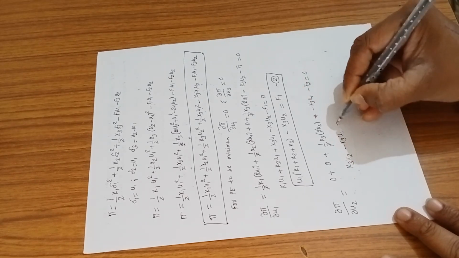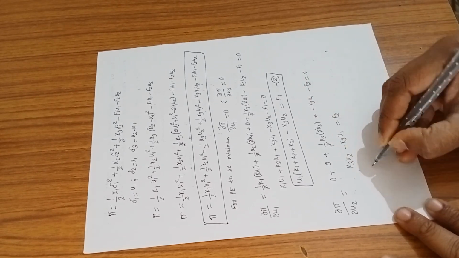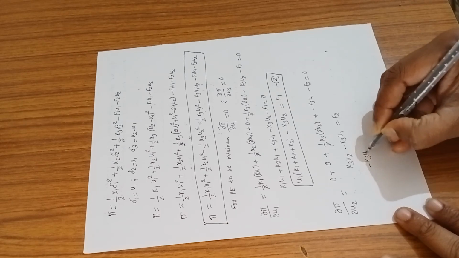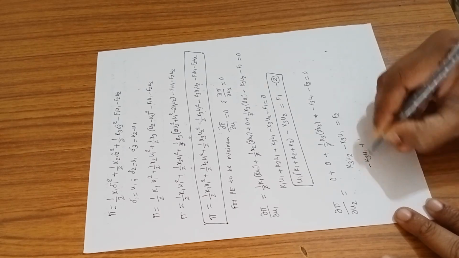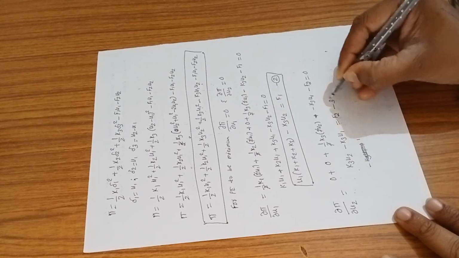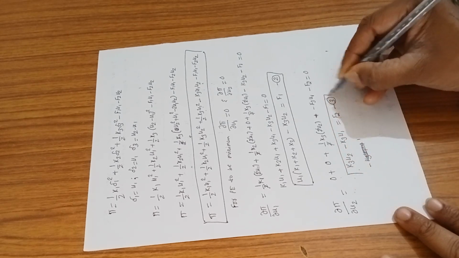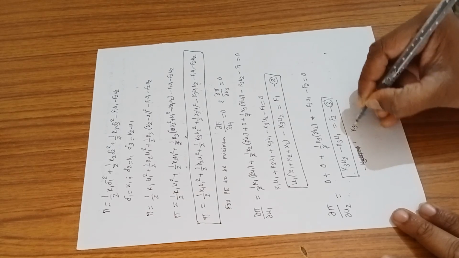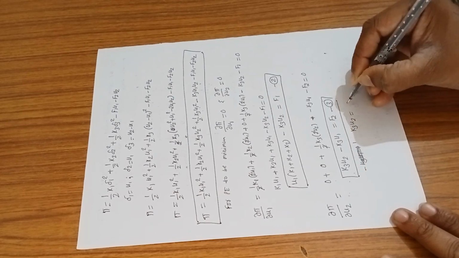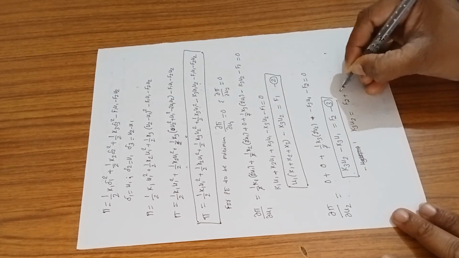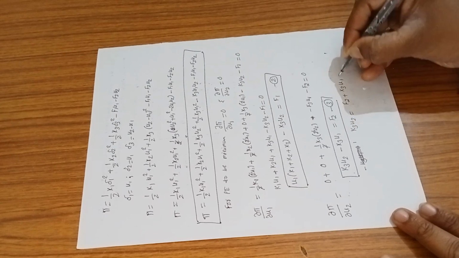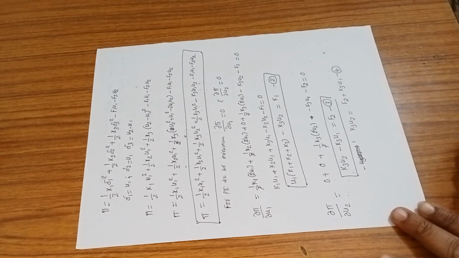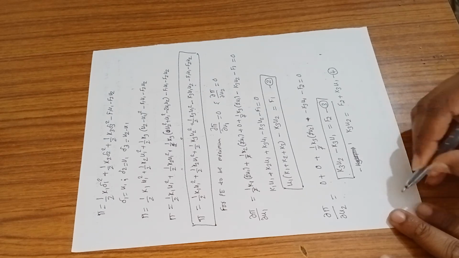If I send this f2 to that side, it's going to be plus f2. So now I'm going to write this as minus k3 u1 plus k3 u2, or else let me leave it as it is. I'm going to take it as equation number 3. Now I'm going to equate this to K3U2: K3U2 equals F2 plus K3U1. This I'm going to consider as equation number 4.